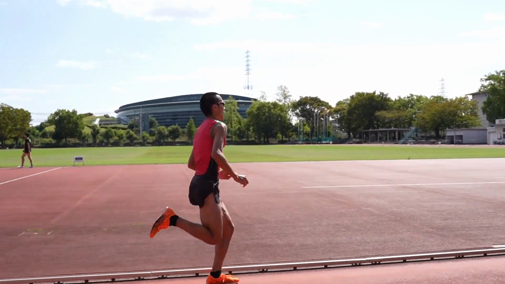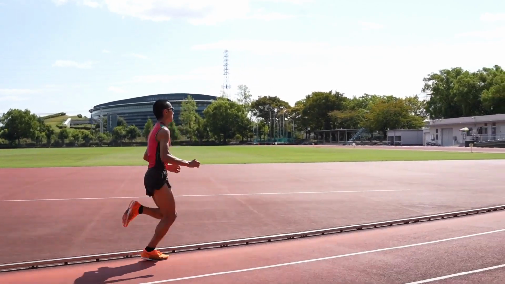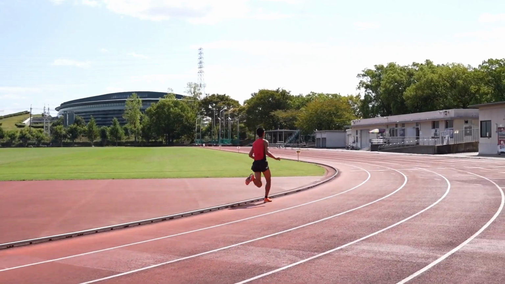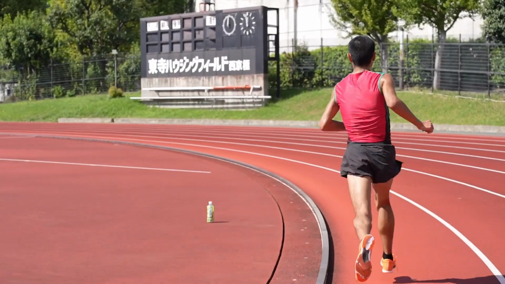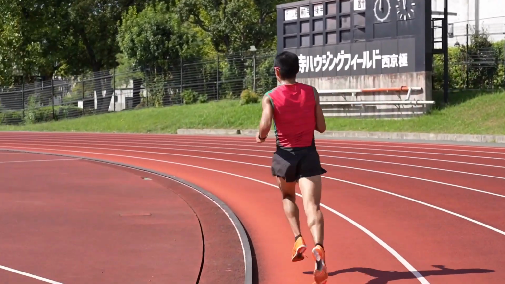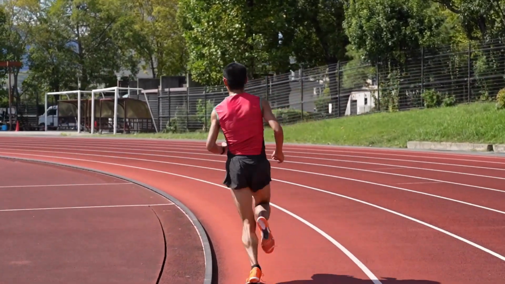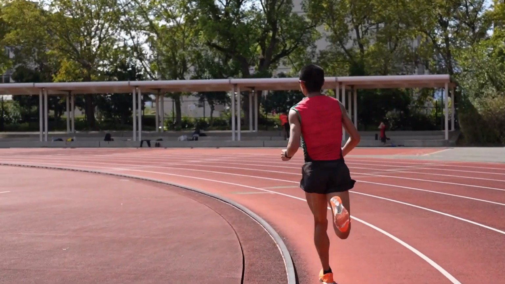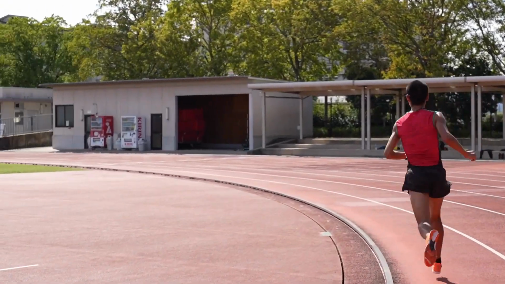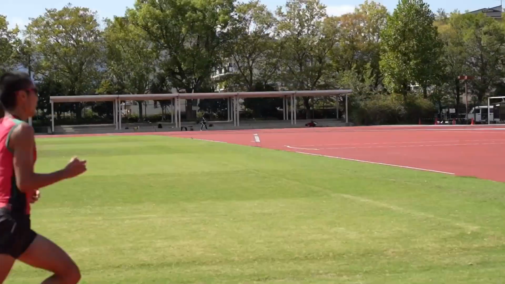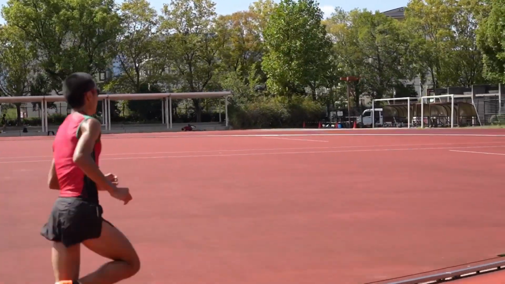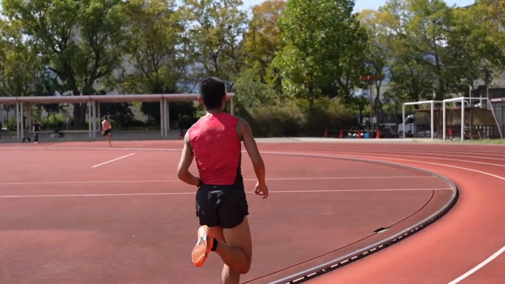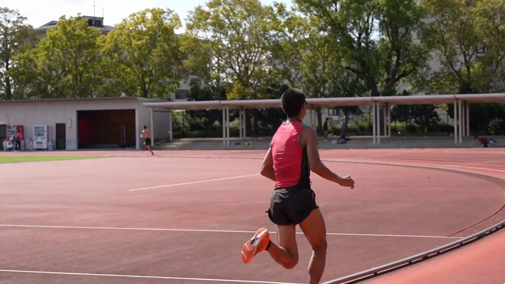It depends on the researcher. Some researchers say it's 10 minutes, some say it's 8 minutes, and some say it's 12 minutes. It depends on the researchers, but it's approximately from 8 minutes to 12 minutes. For example, my 3000 meter personal best time is 8:25. Meaning approximately my velocity at 100% VO2 Max is 2:48 per 1K.